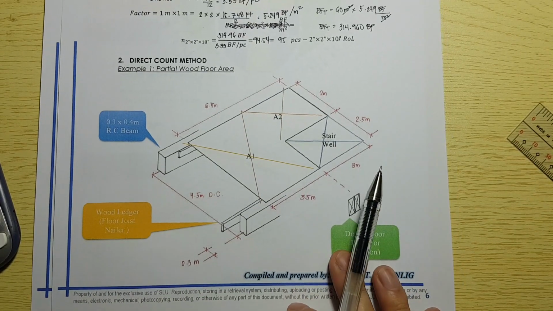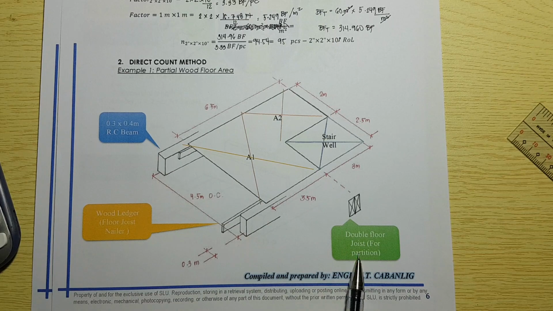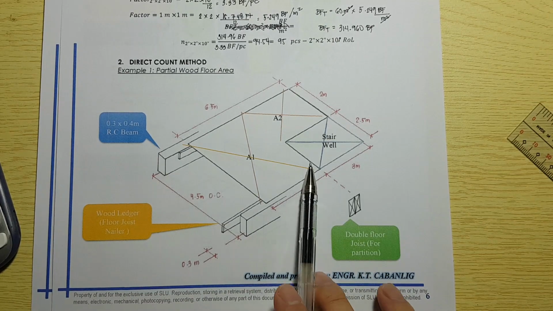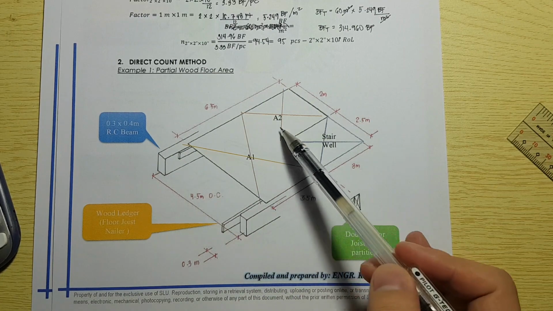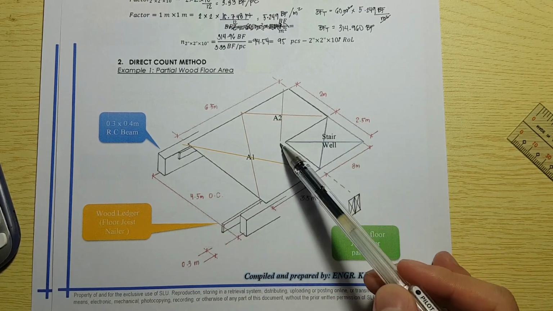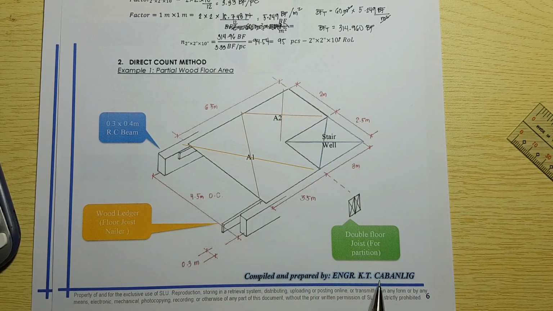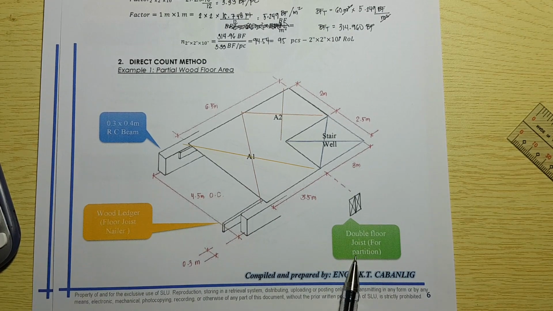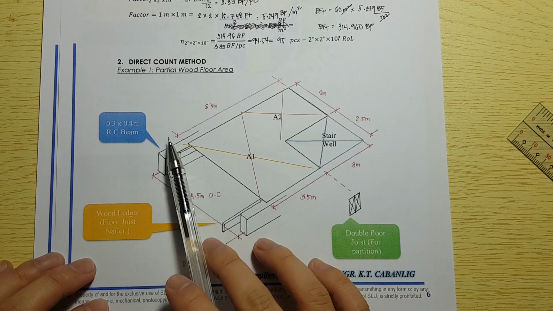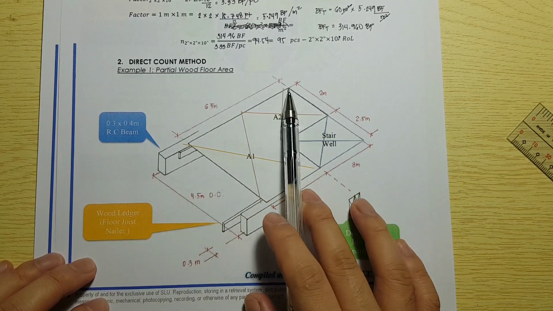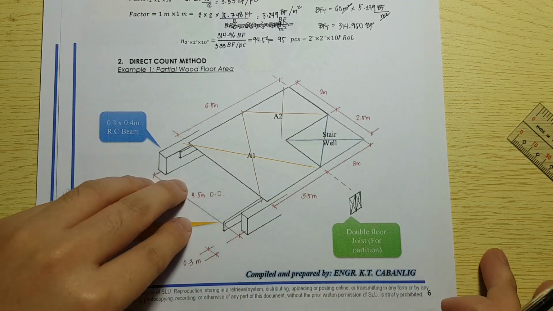Okay, and we have here a double floor joist partition. So our partition here is for area 1, and we have here for area 2. So when we have a partition, take note, we apply double floor joist for reinforcement. Okay, so the area of the floor is 6.5 meters by 4.5 meters.